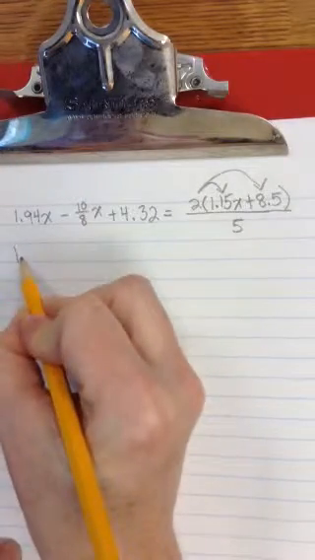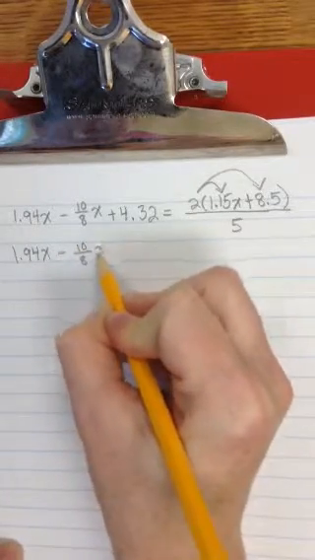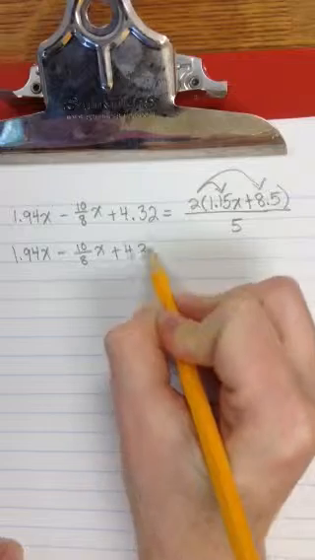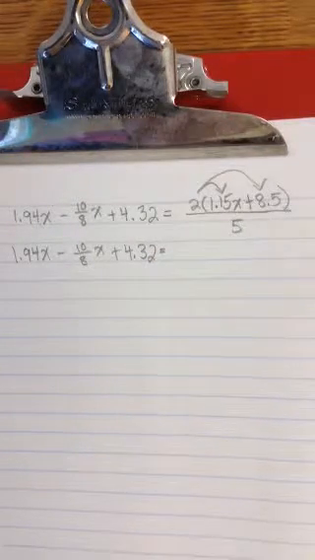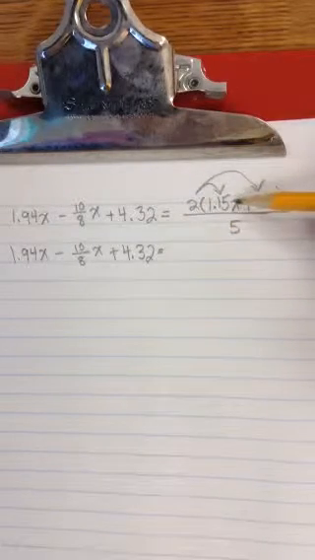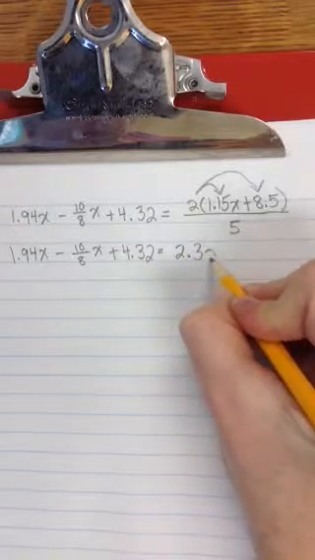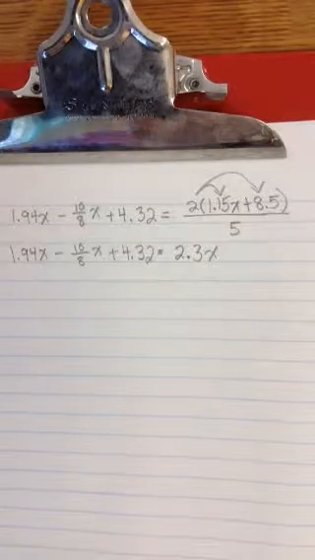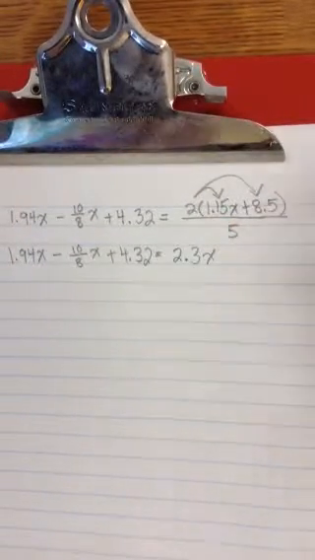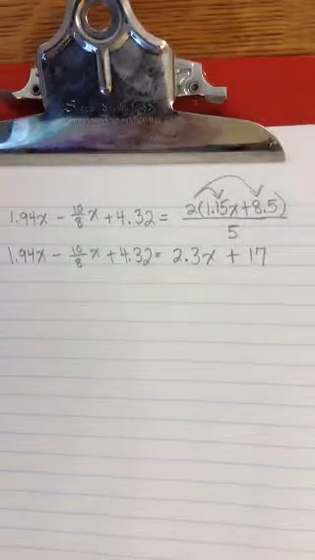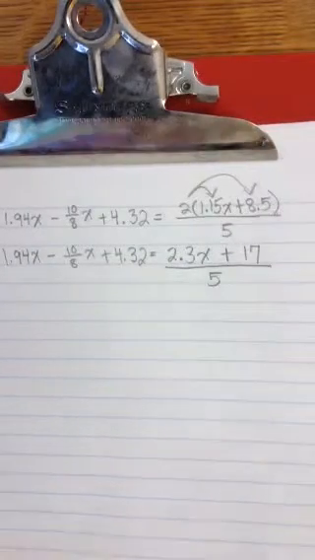So I'm going to bring this first part of the equation down. Now I'm going to multiply 2 times 1.15x. You would get 2.3x. Next I'm going to multiply 2 times 8.5. That gives you a positive 17. Copy down the fraction bar and the 5 on the bottom.